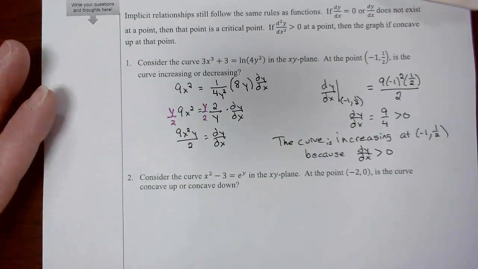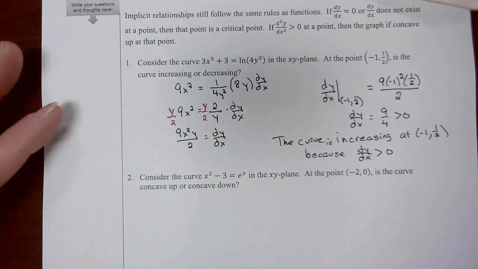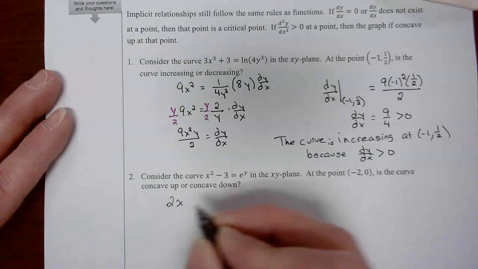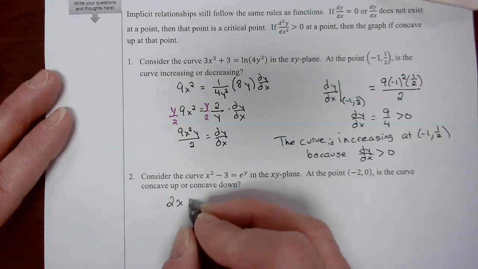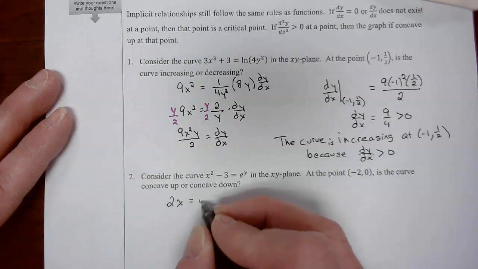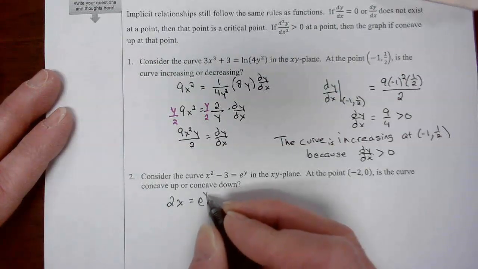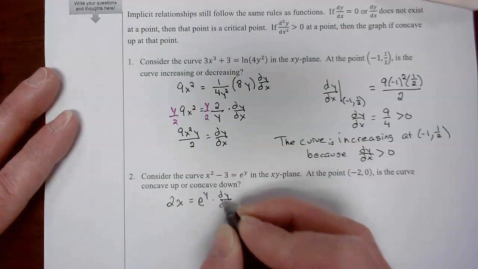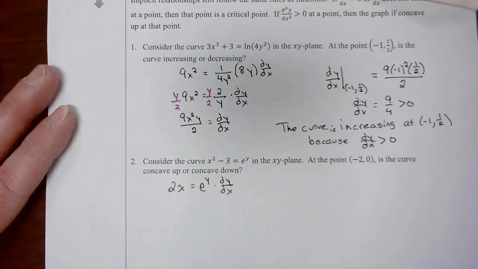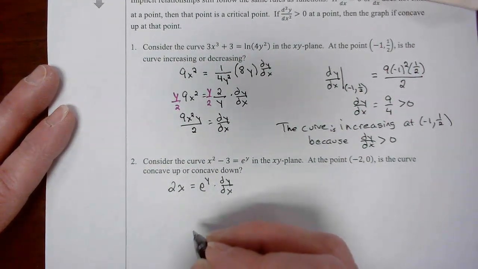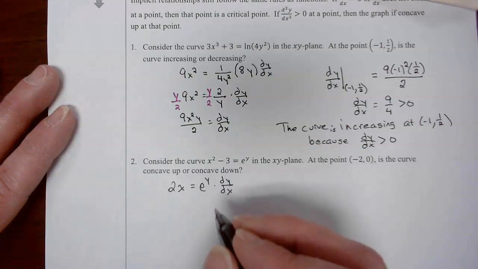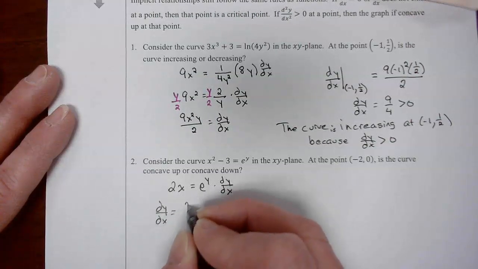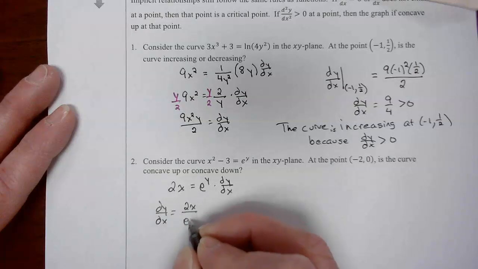The next one's asking about concavity. So concavity means I need the second derivative. So let's start with taking the first. So I'd have 2x. The derivative of -3 is nothing. The derivative of e to the y would be e to the y times the derivative of y, which is dy/dx. Now, to take the second derivative, I would need to solve for dy/dx, which would mean I divide by e to the y. So I'd have dy/dx equals 2x over e to the y.